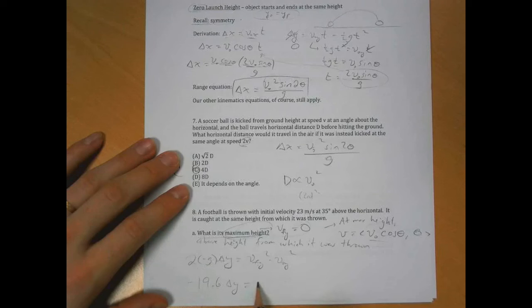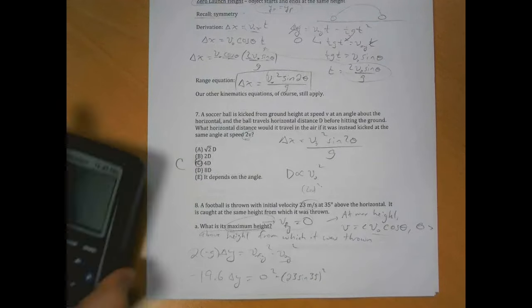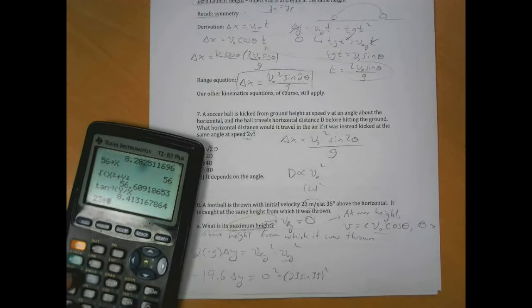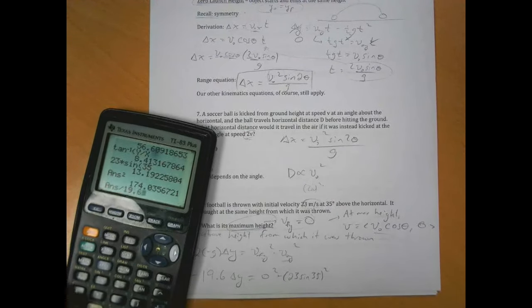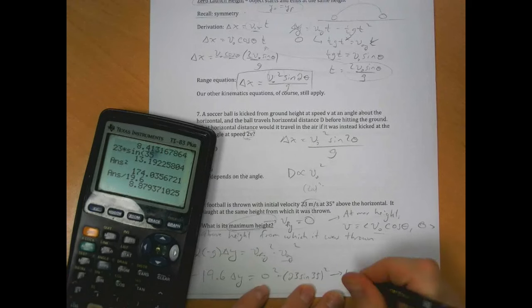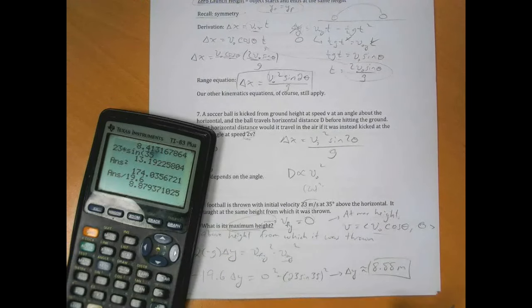We know v final y is 0. V naught y is not 23. 23 is the magnitude of the initial velocity. To find the y component of the initial velocity, we need to take 23 sine 35. Don't forget that in every equation but the range equation, we are always plugging in a component, not a magnitude. And we get the max height is about 8.88 meters above where it was thrown from.